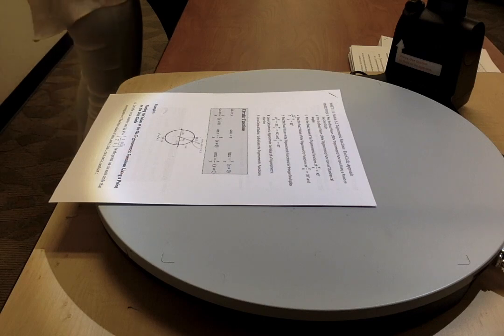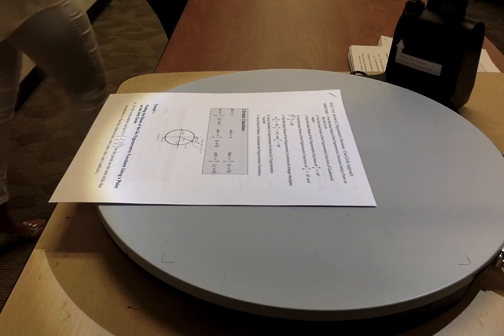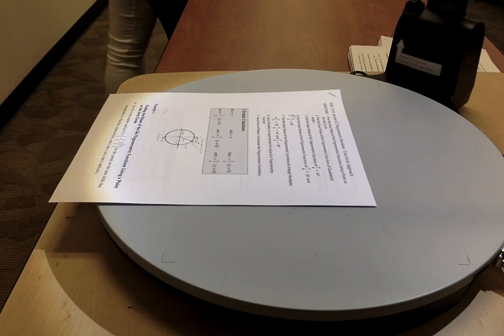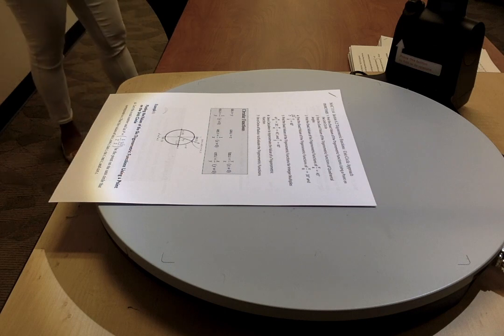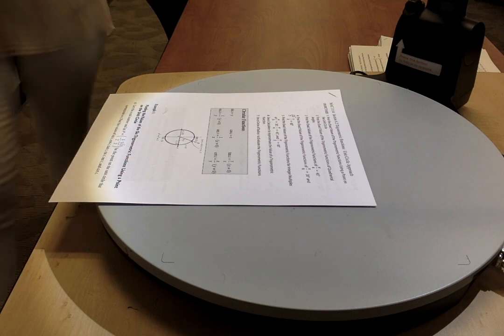Degrees will be your default language. Right away, somebody will give you something in pi and you'll convert it into degrees in your head automatically, probably without even thinking about it. And you want to be at that point where you're able to think about the two of them interchangeably.